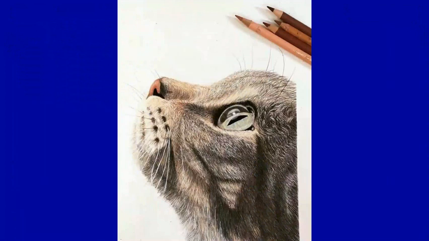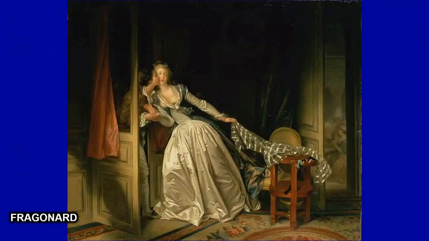This is not a photograph of a cat, it's a photograph of a drawing of a cat. And so this artist used colored pencils to make the fur look like texture. So in art, we can see that simulated visual texture.